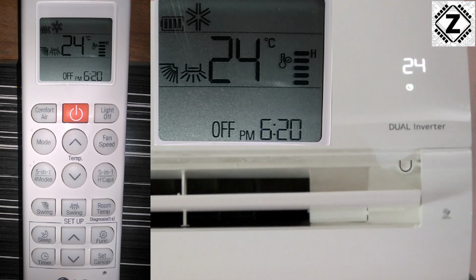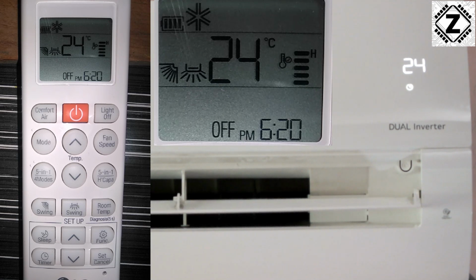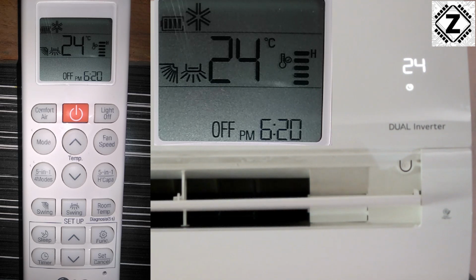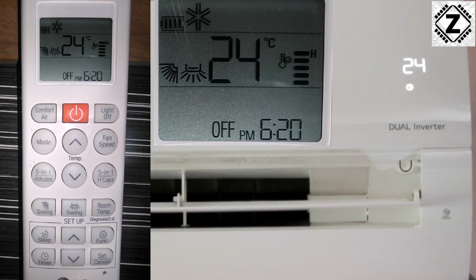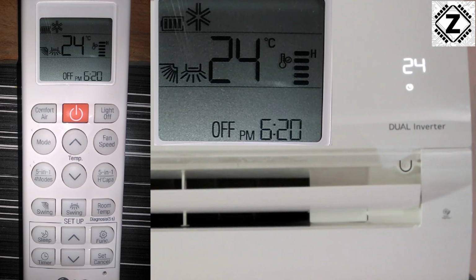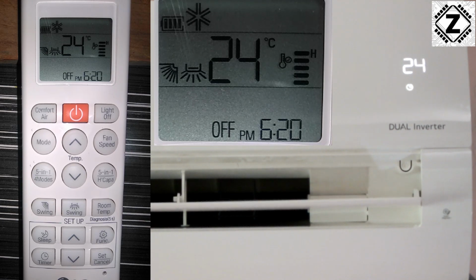Guys, so the AC just turned on, and one good feature I liked is that it does not make that ding sound when turning on. So say if you have children asleep in the room, then the ding sound or the beep will not disturb them. It turns on very silently. So very good attention to detail paid by LG over here.